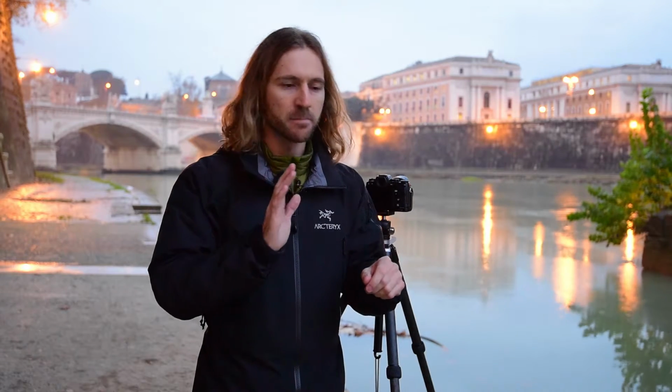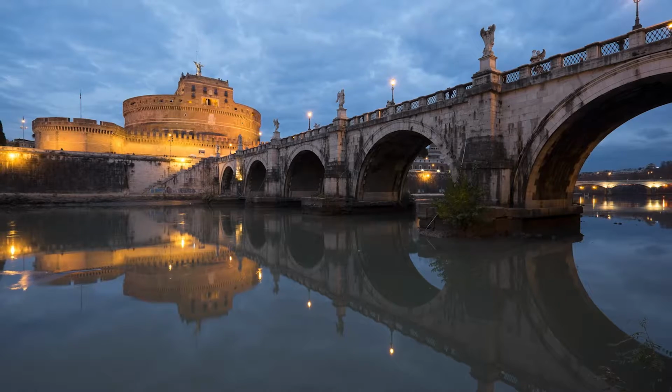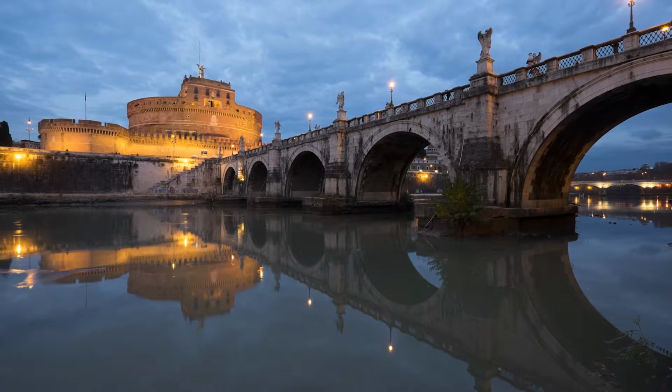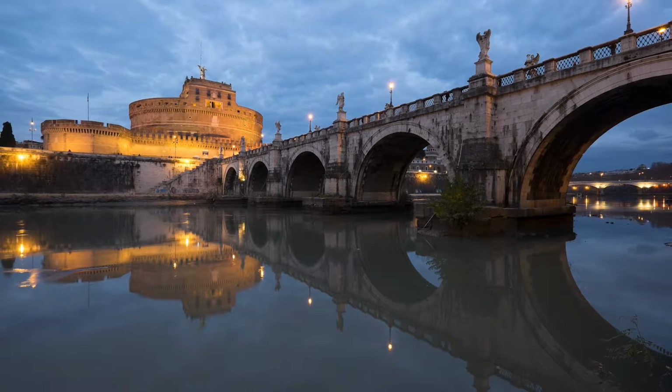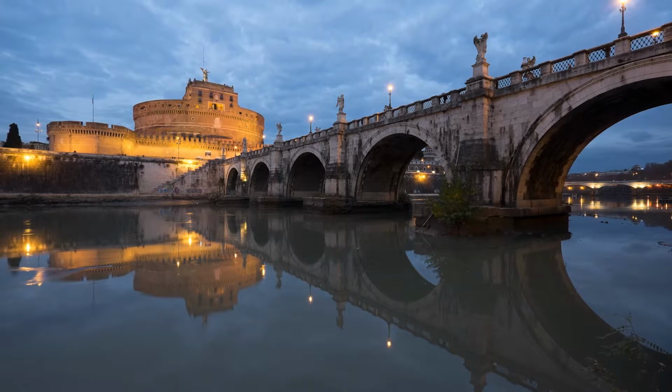Now, I've picked a medium angle of the bridge. So the bridge fills most of the frame on the right and then leads the eye into the castle in the background. So it's a good example of using a bridge as a strong subject to lead the eye to the castle as an alternate subject. Now, let me show you a couple different examples.